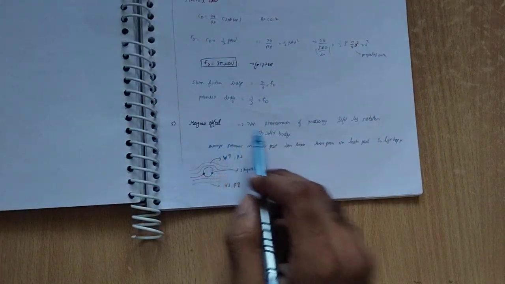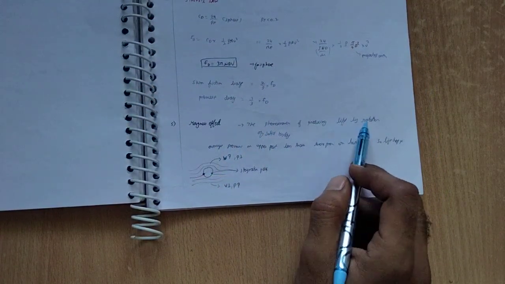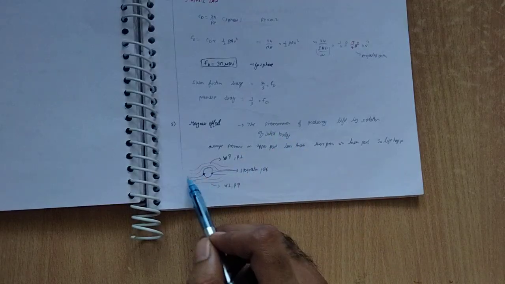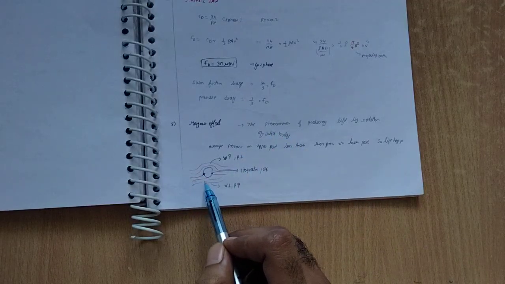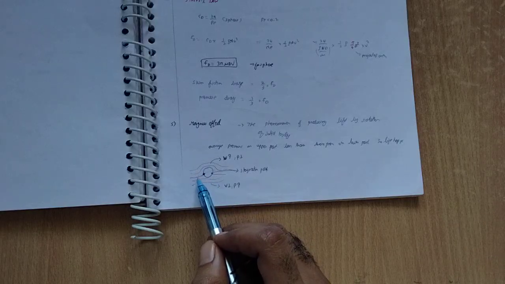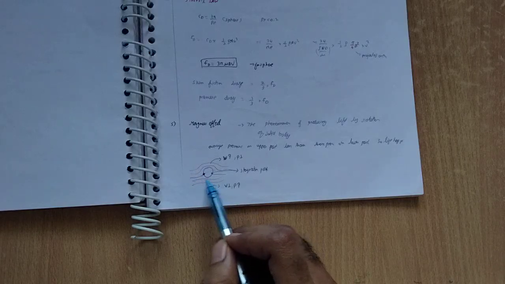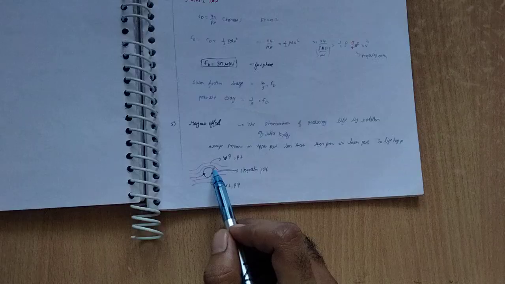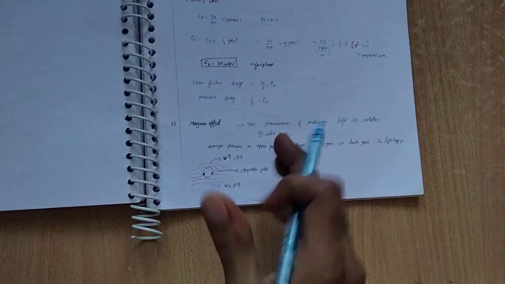So next one, Magnus effect. You can see the phenomenon of producing lift by rotating a solid body. While it's been rotating, generally the bottom will be higher pressure, because the velocity here will be so much lesser. And in the top portion the velocity will be so much higher, so the pressure will be less. So that's why it has a tendency to lift.